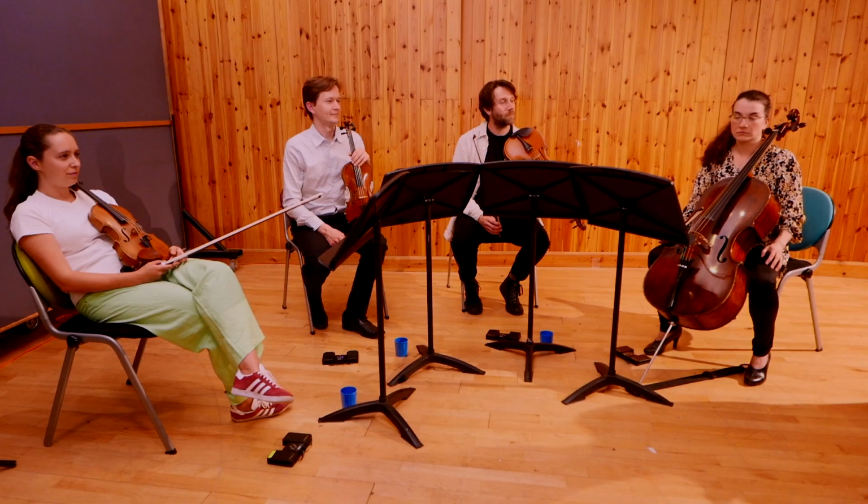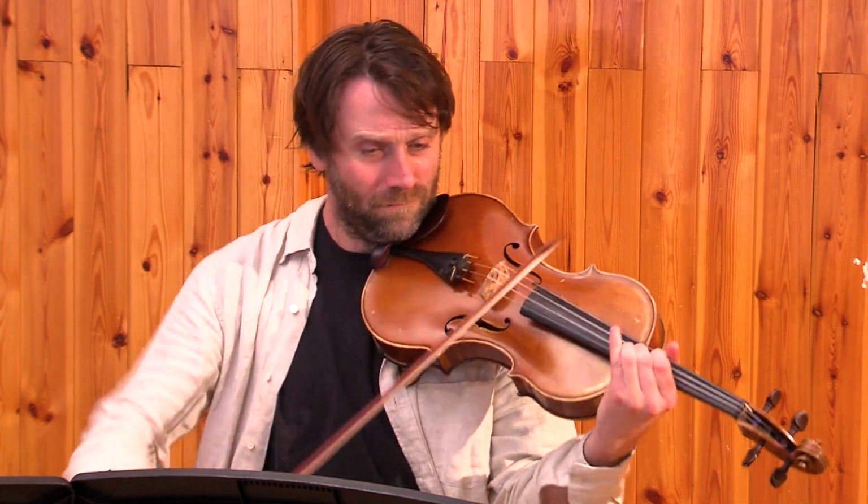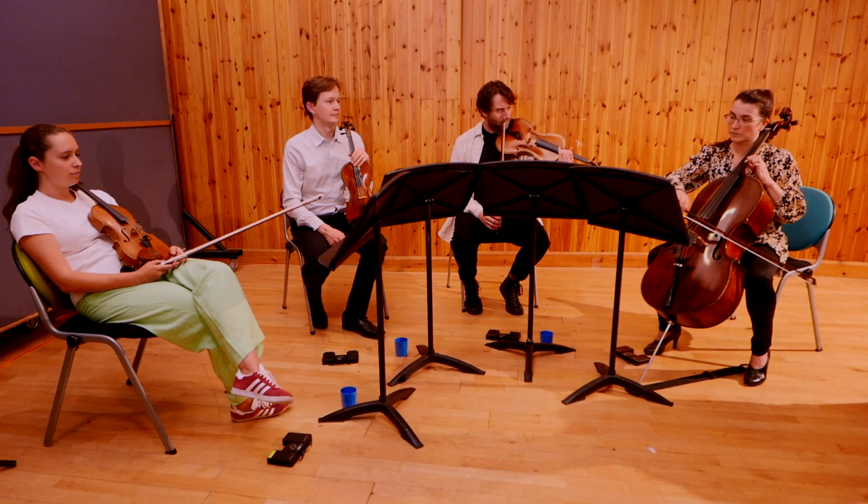Another way of creating dissonance is by using notes that are 6 semitones apart, and this is called a tritone. For example, C to F sharp or G to C sharp. Here's an example of a tritone taken from Shostakovich's quartet. So let's have a listen to the notes on their own. And together as chords.